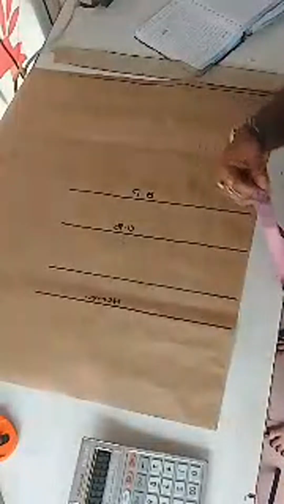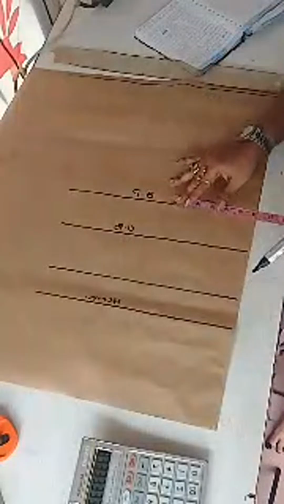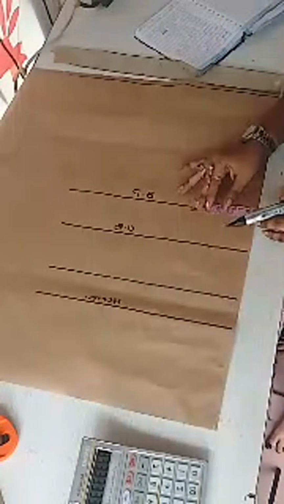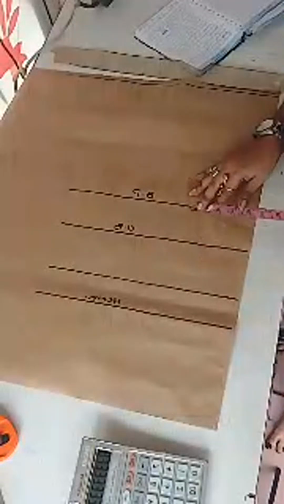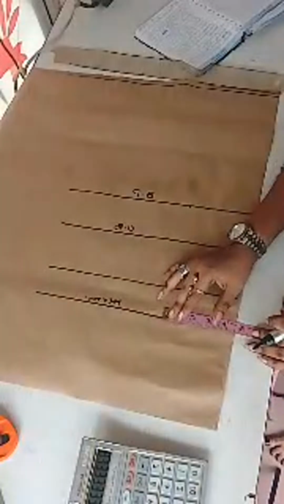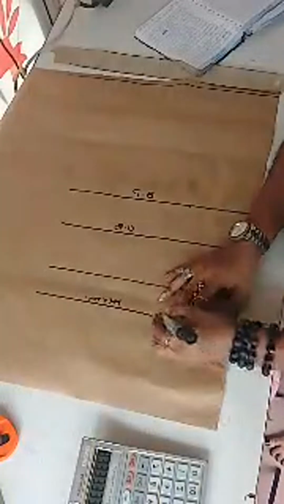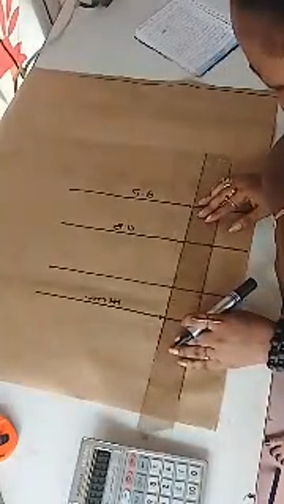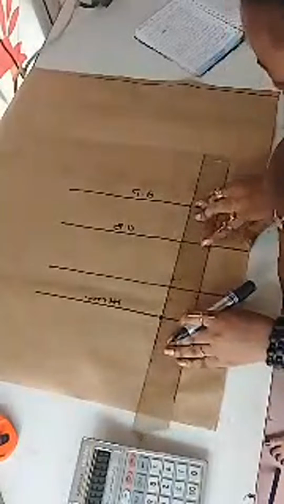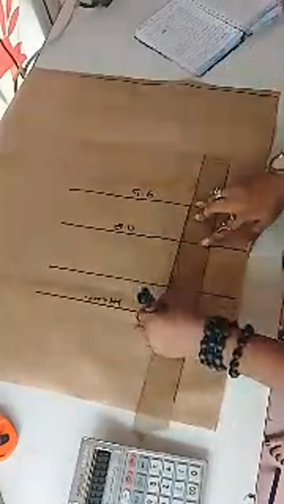What we have here is 4.5. So I'm just going to input my 4.5 here as my dot line, like this, and then I bring it down here, and then I will just connect this line together and leave it there for now. This is our dot line.